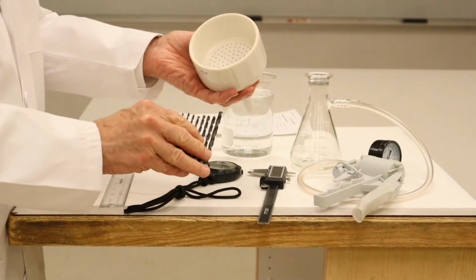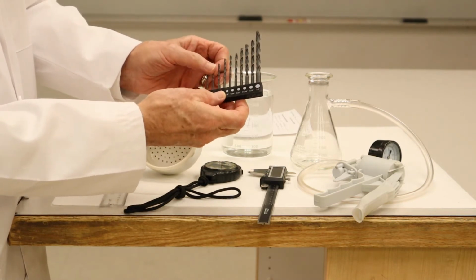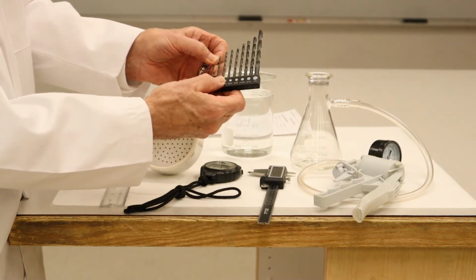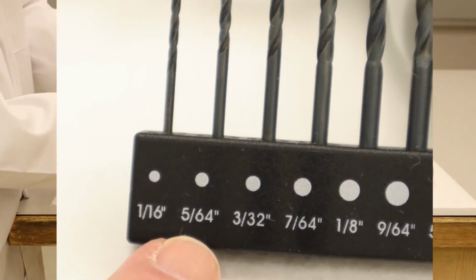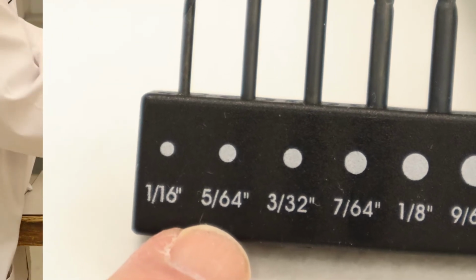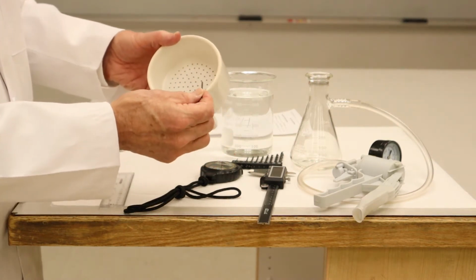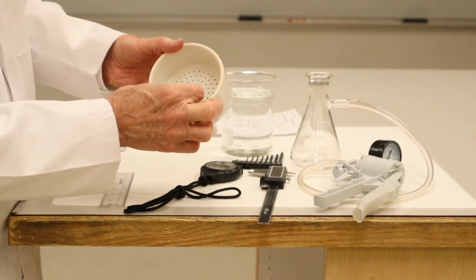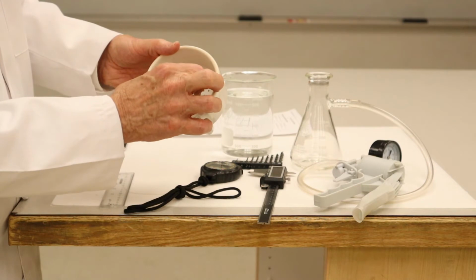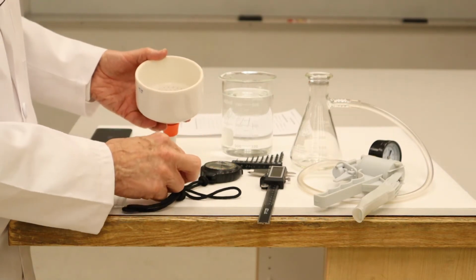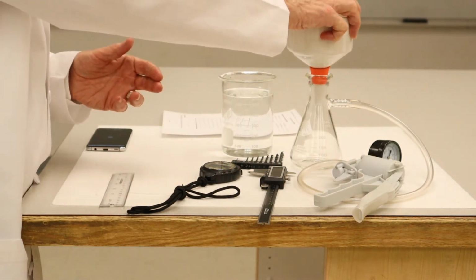I'm going to use these drill bits here, and I'm going to take the drill bit that has the closest diameter to the hole, which I can see here is 5/64 of an inch. Notice that those are imperial, or English units. And using the blunt end of that drill, I can show that that's just really close to the diameter of each of those holes. So that's a real tricky way of finding the diameter of those holes. 5/64 of an inch. Please put that down on the worksheet.